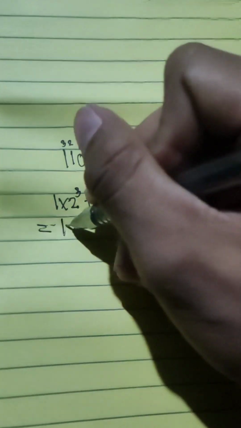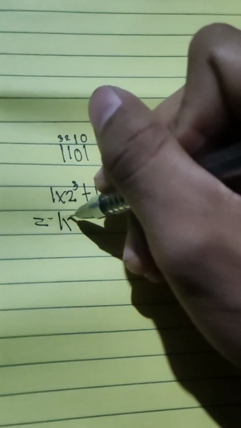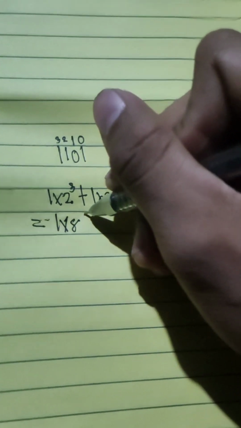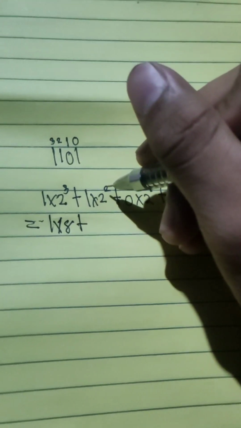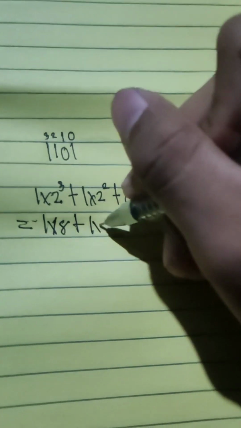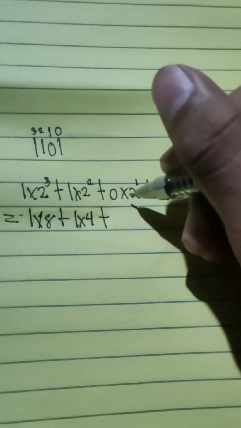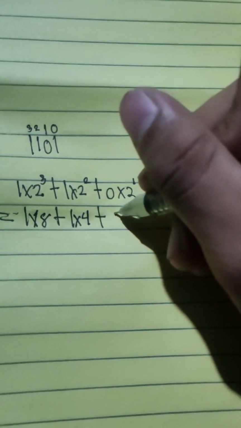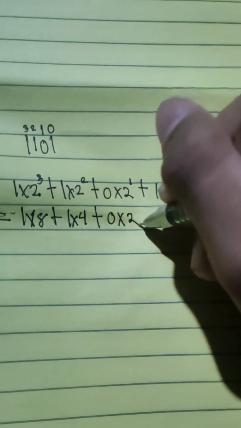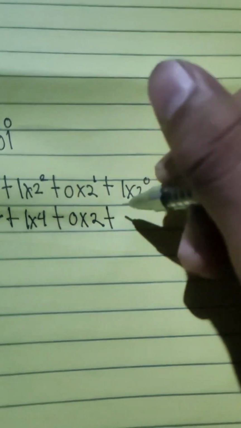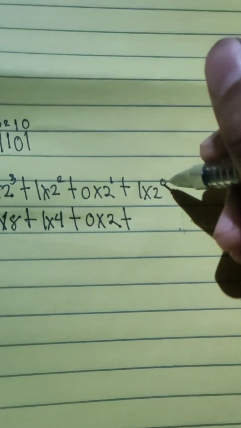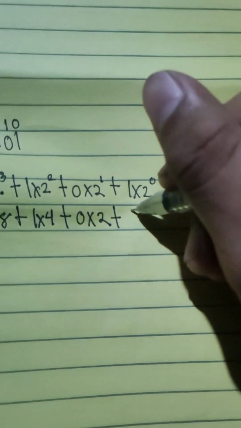First, we need to raise every digit. Like 2 raised to 3 is equal to 8, plus 2 raised to 2 is equal to 4. Then 2 raised to 1 is equal to 2, plus 2 raised to 0 is equal to 1. Remember, every number raised to 0 is always equal to 1.